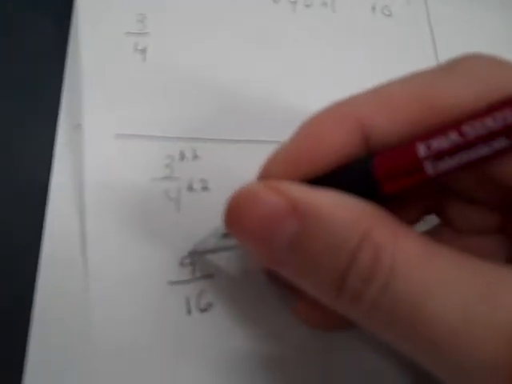Wait a second here, I'm an idiot. That's 6 over 8, okay? And this is 9 over 12. Holy cow. And that's going to be 12 over 16. Sorry about that.